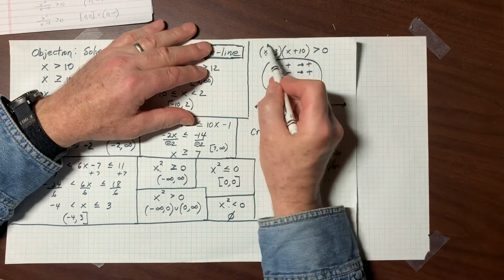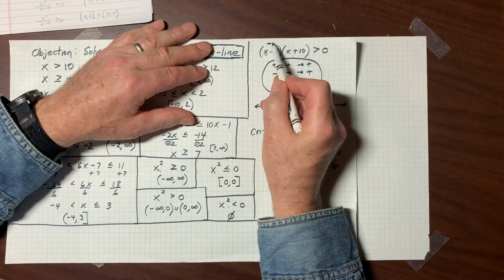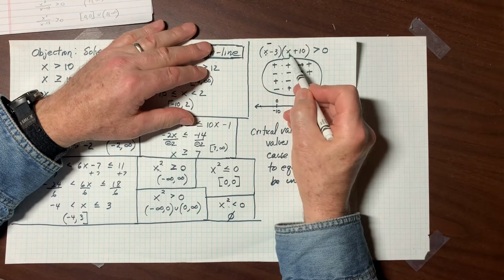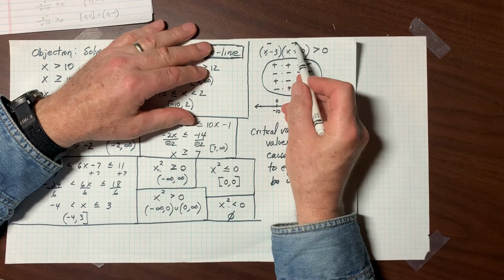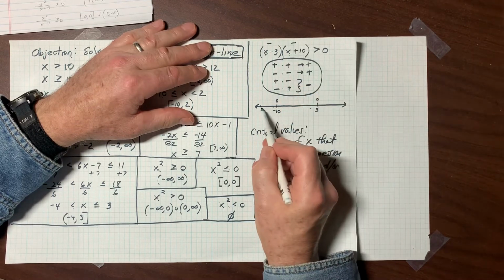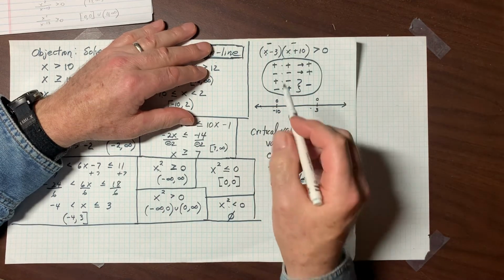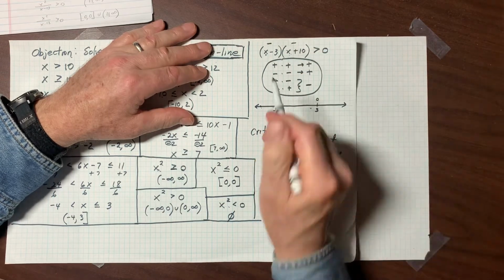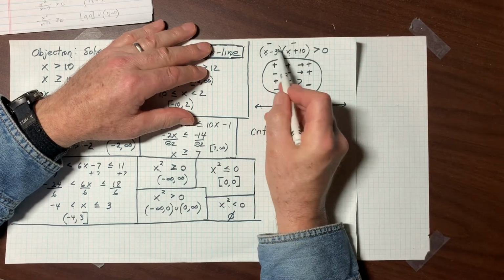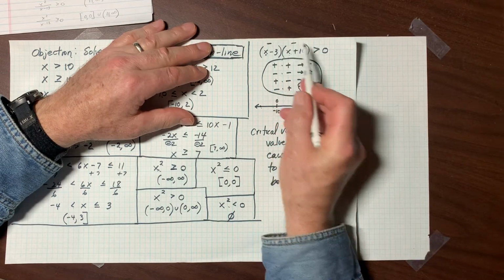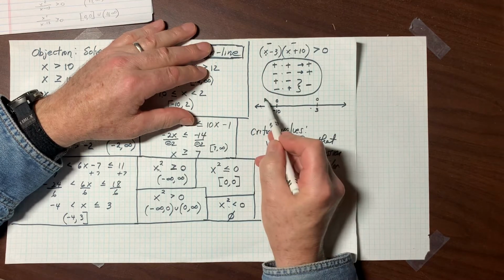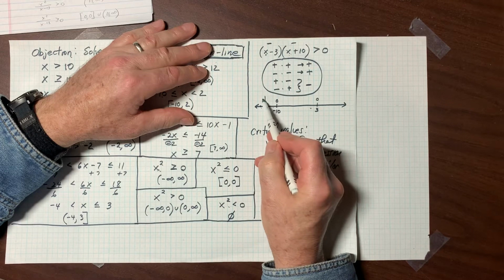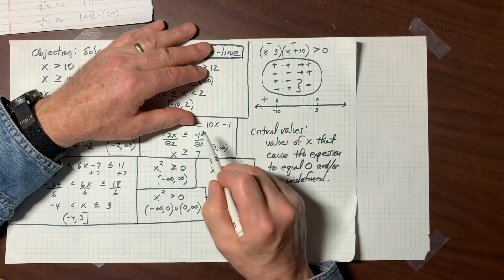But the point is it would be negative. And if I put negative 1,000,000 right here for x and I add 10, it's still going to be negative. And the point is that if I choose a value from this interval and I plug it in for x, the result would be that I'd be multiplying a negative times a negative, which would give me a positive. So I'm going to indicate that by just putting a plus here over that interval.